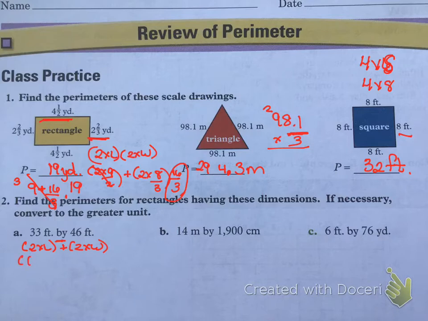So here we go. 2 times 46, which is my width, plus 2 times 33, which is my length. So 2 times 46 gives me 92. And 2 times 33 gives me 66. If you can't do those in your head, then you would do those on a little scrap piece of paper.